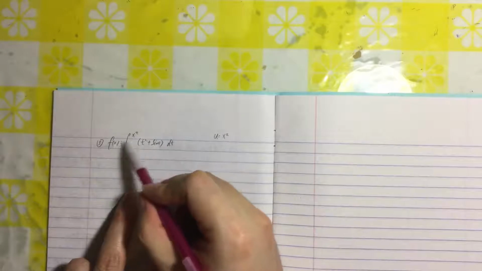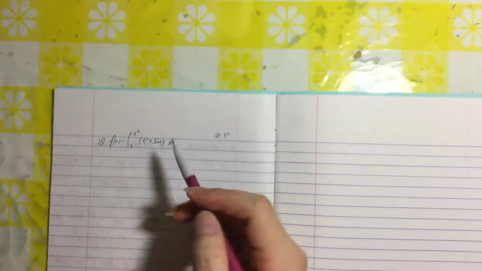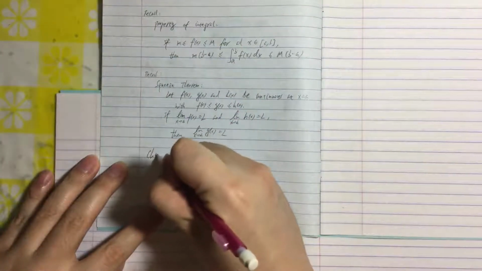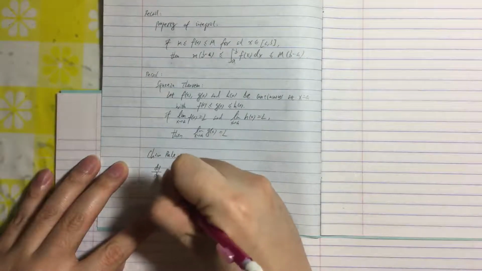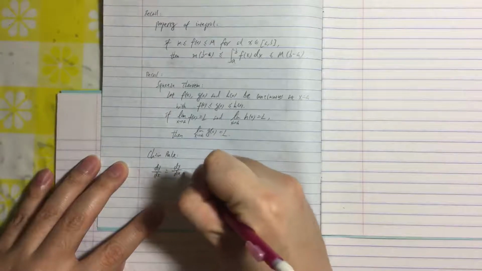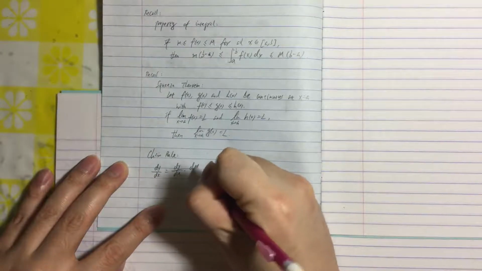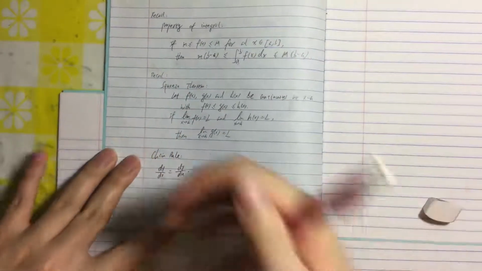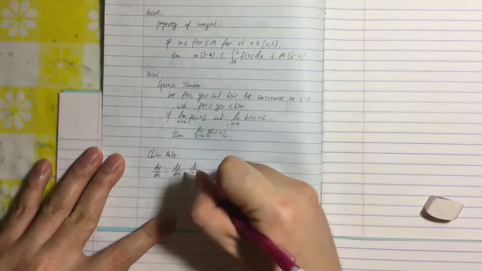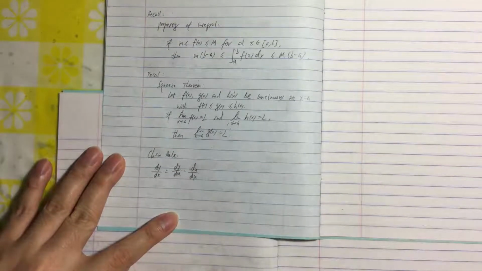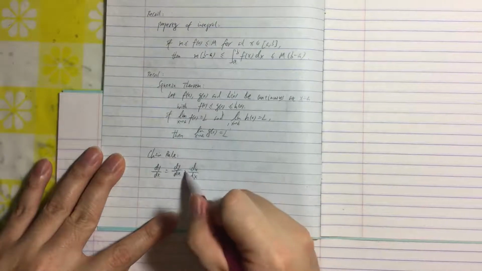Here we can use the chain rule. Let u equal x squared. If we let u equal x squared, then this is a single letter, and this is a function of u. And the chain rule says dy over dx equals dy over du times du over dx. That means I first take the derivative with respect to u, and then multiply by du over dx.